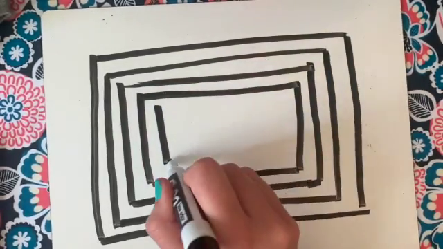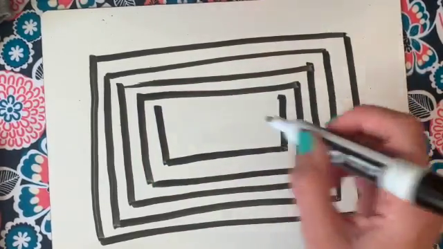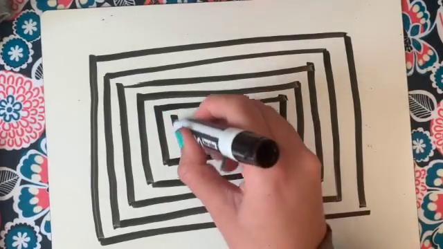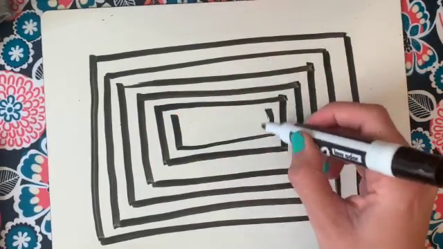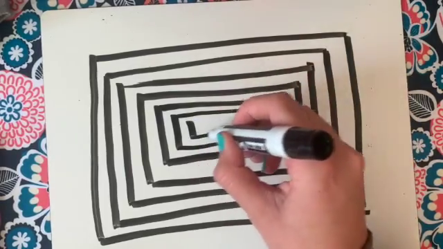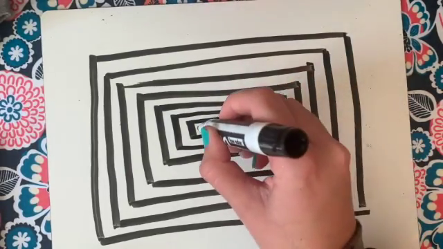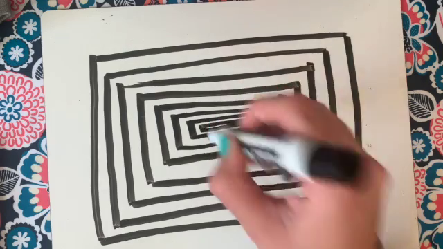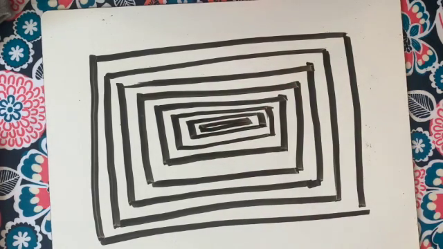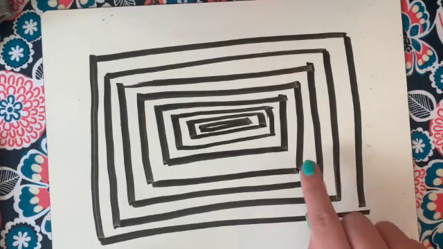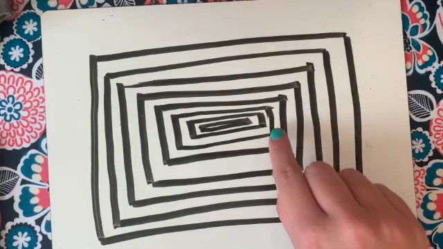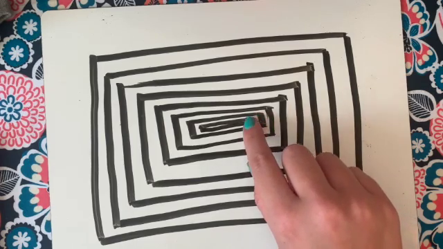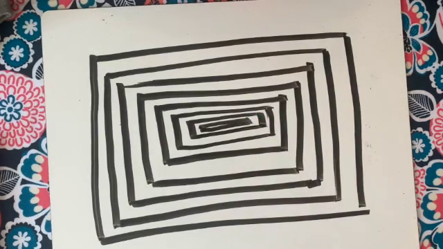Remember, a rectangle has 4 sides and 4 corners. All squares are rectangles, but all rectangles are not squares. Oh no, I'm running out of space. Let's count the rectangles that I drew. 1, 2, 3, 4, 5, 6, 7, 8. Can you fit 8 rectangles on your page?